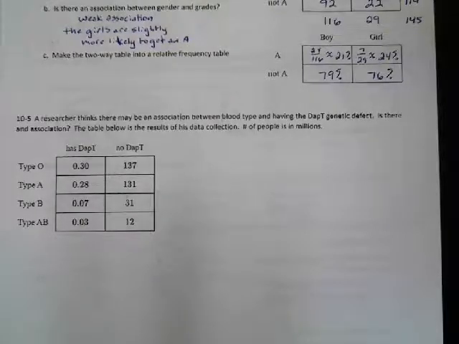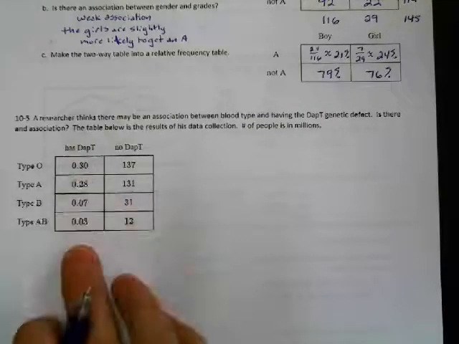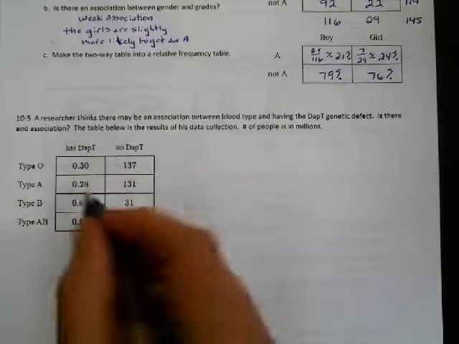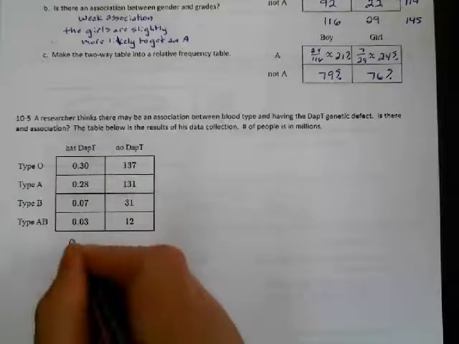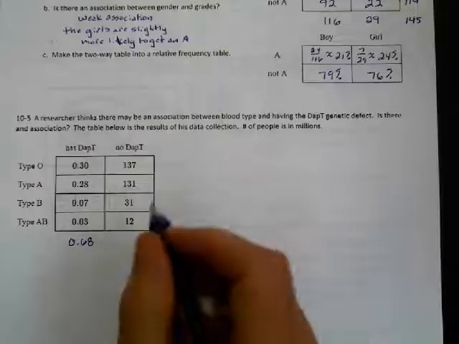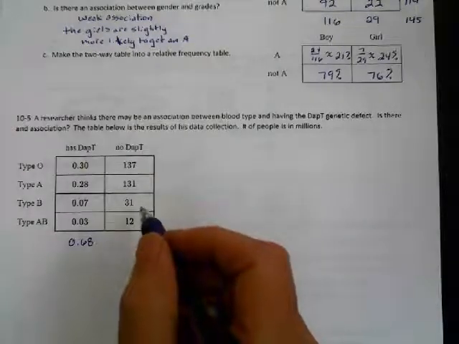So we're going to do the same thing, kind of look down. We have to add up these numbers first. Let's see, this is 0.1, 0.4, 0.68. So this is 0.68. 268 plus 31 is 299, 311. All right, so there's our grand totals.